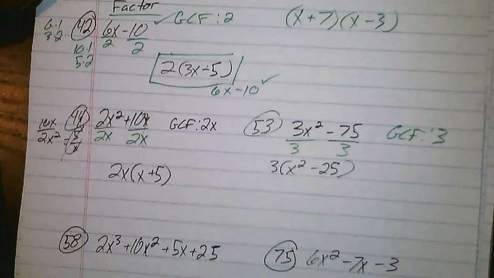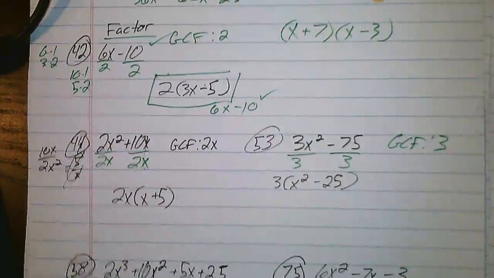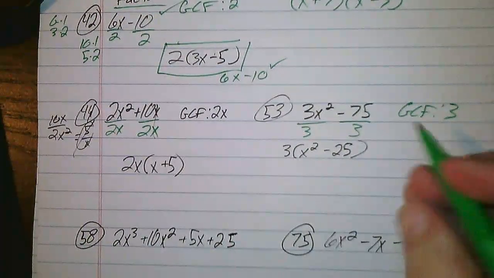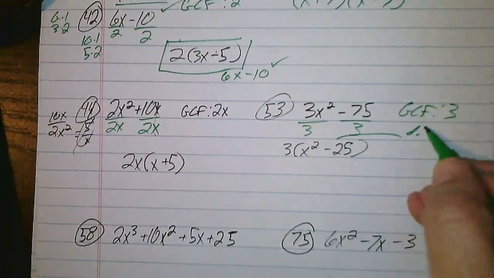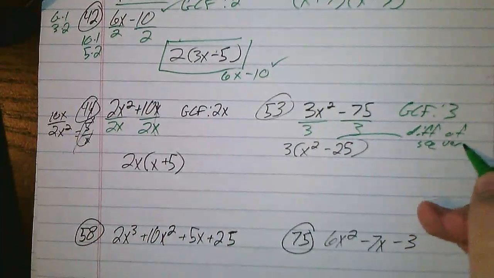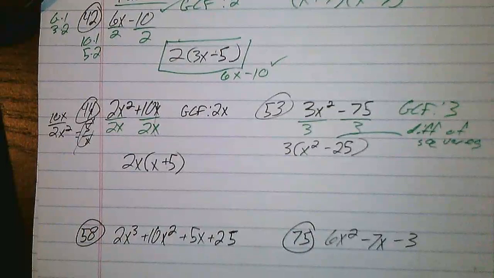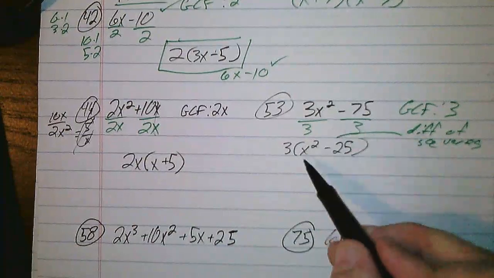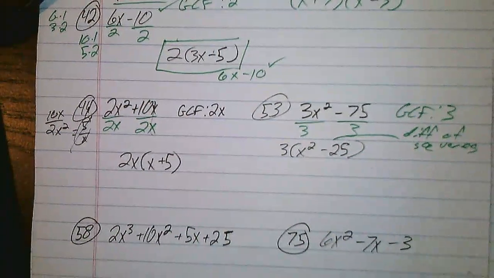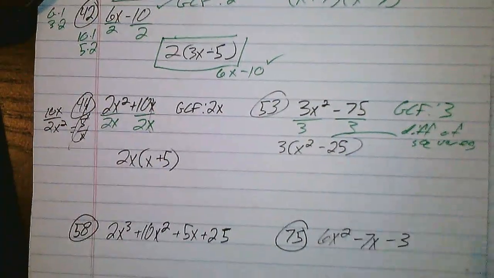But, pardon me, as we move the camera down. But this is a difference of squares. So this is where we'll talk about difference of squares. x squared is a perfect square, meaning I could take the square root and get a single term like x. 25 is a perfect square.